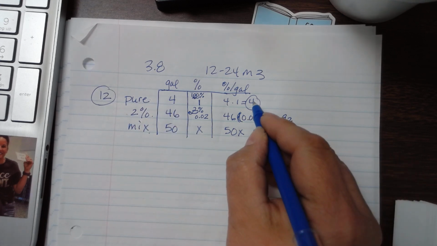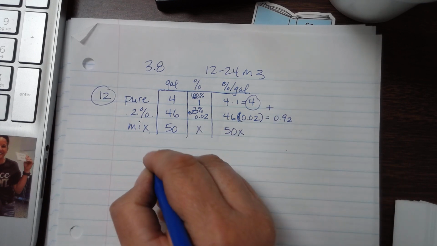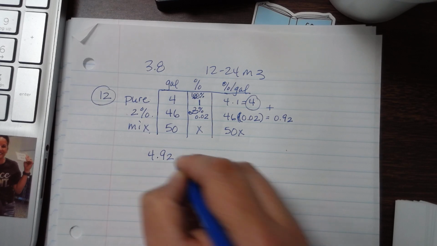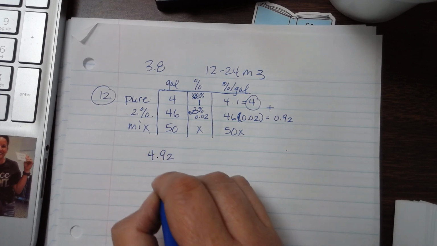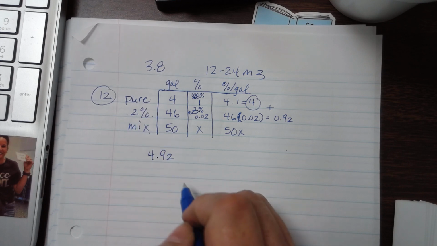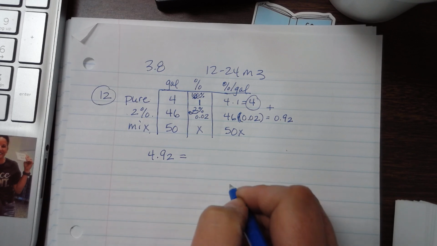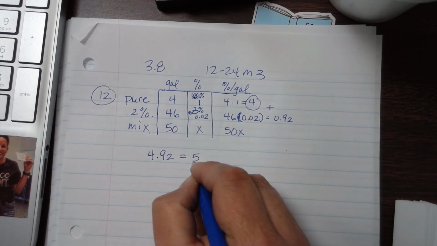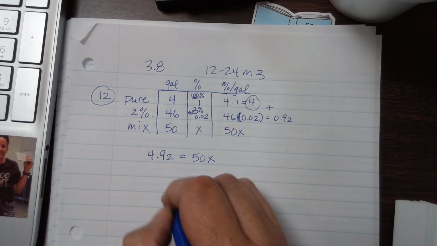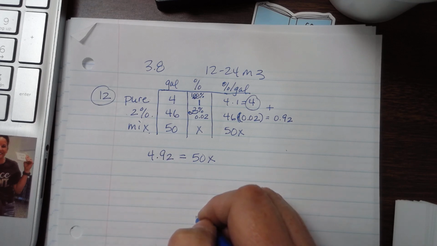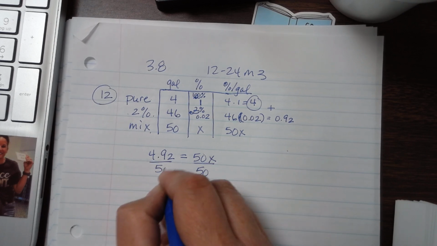So I'm going to take the 4 plus the 0.92. I'm just going to go ahead and add those together. So I've got 4.92 here. That's how much of these two are actually ethanol that are mixed in. And those together equal the total 50 gallons at whatever percent 4.92 is of the 50. So from here, of course, I will just divide by 50.